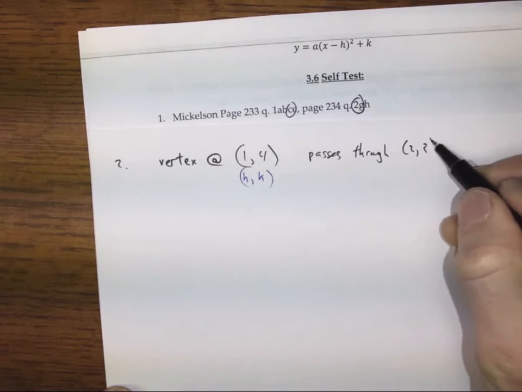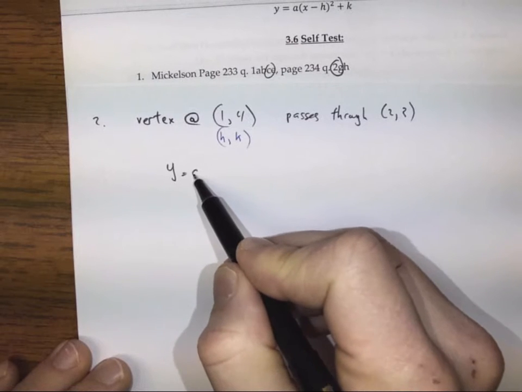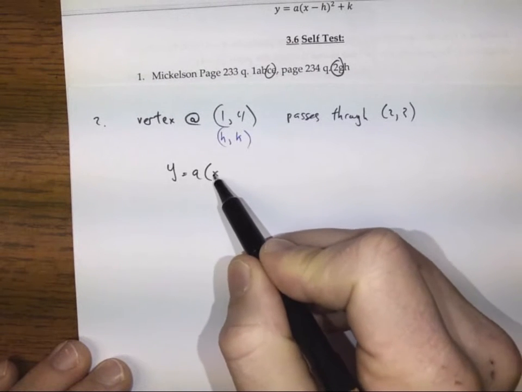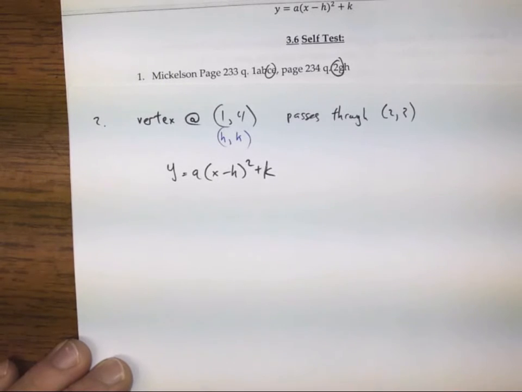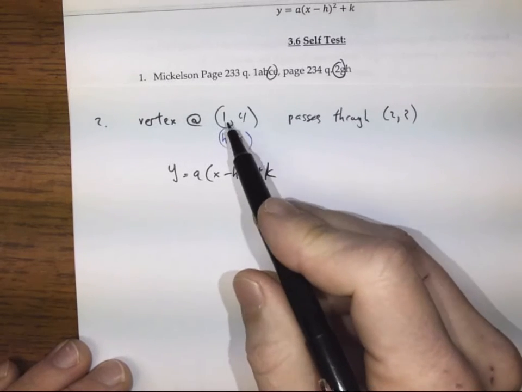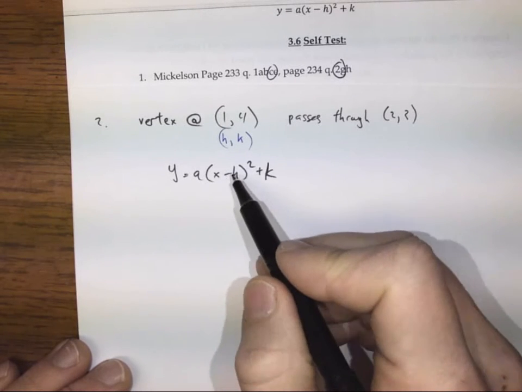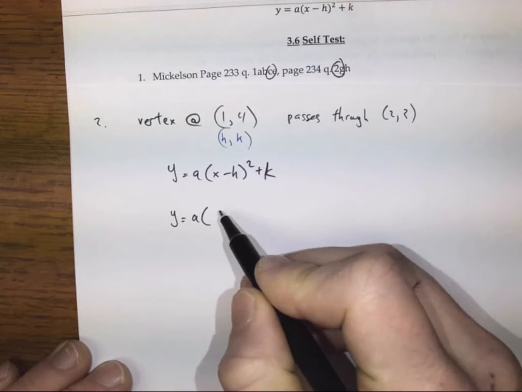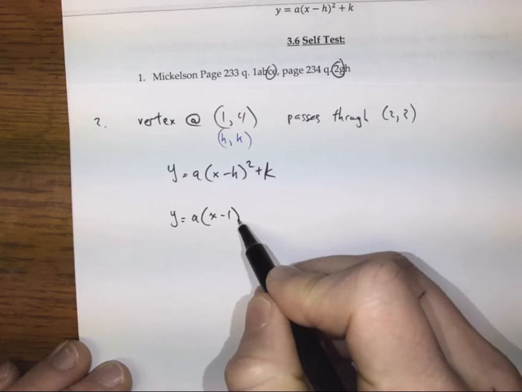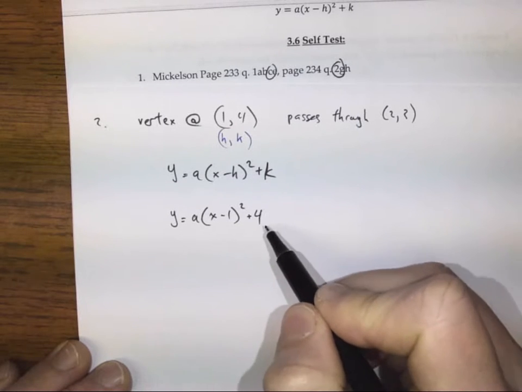(2, 3). Okay. So the first thing we do if we're asked to find the equation of a parabola is we write out a formula, y equals a(x minus h) squared plus k. Okay. And then we say, okay, well, I know the vertex. So we're just going to plug in any information we know. We might not always know the vertex. We do in this case. So we're just going to rewrite that as (x minus 1) squared, and then plus our k value of 4.